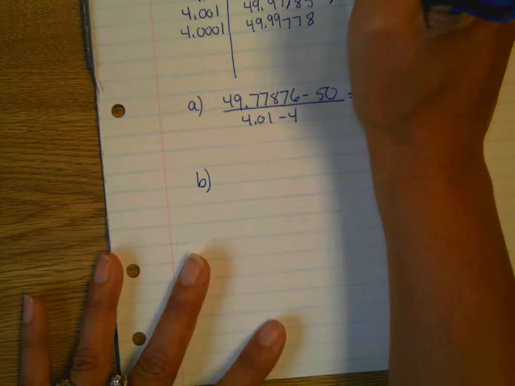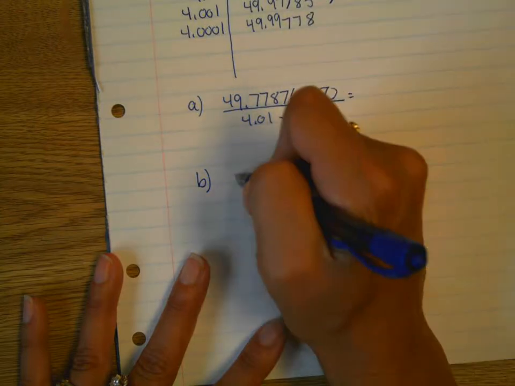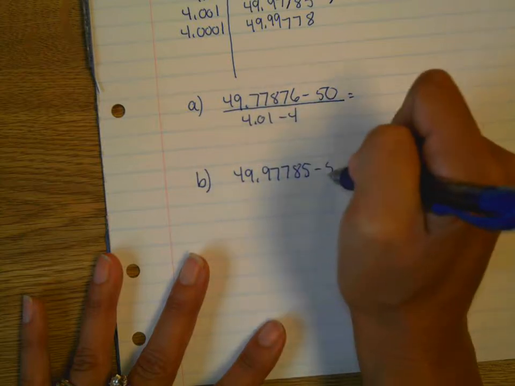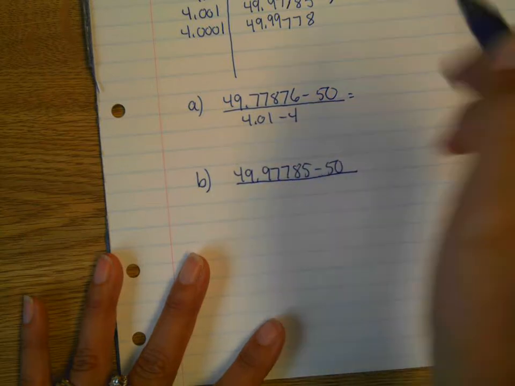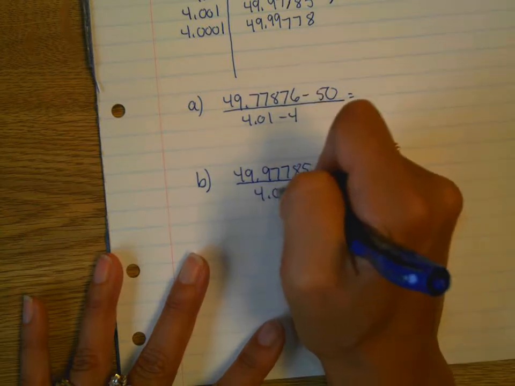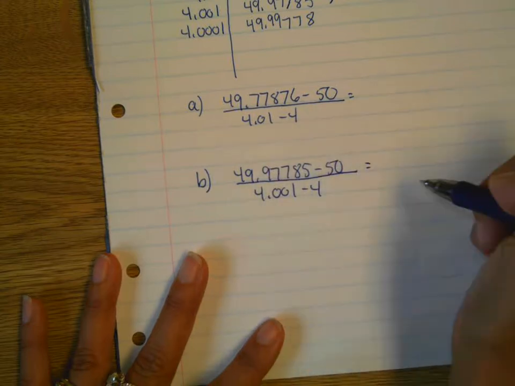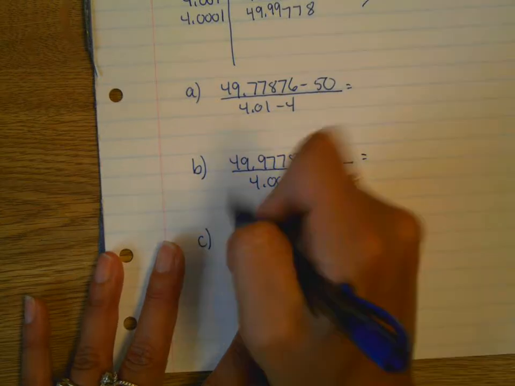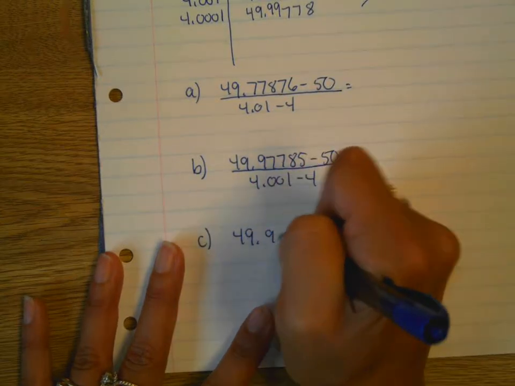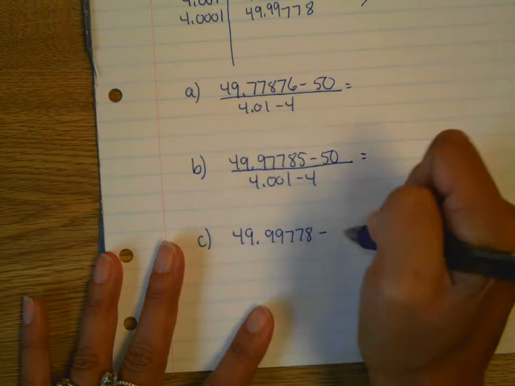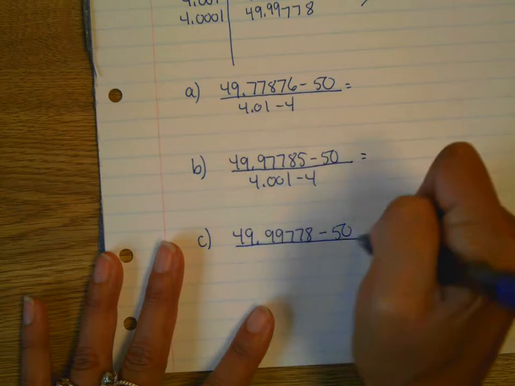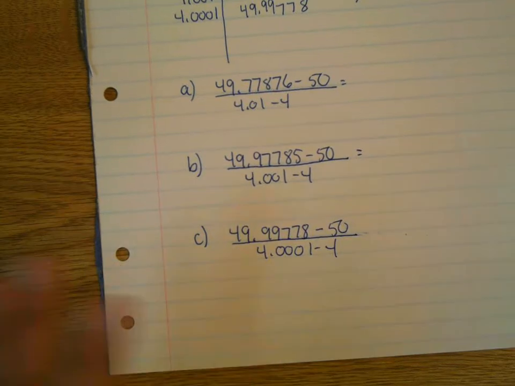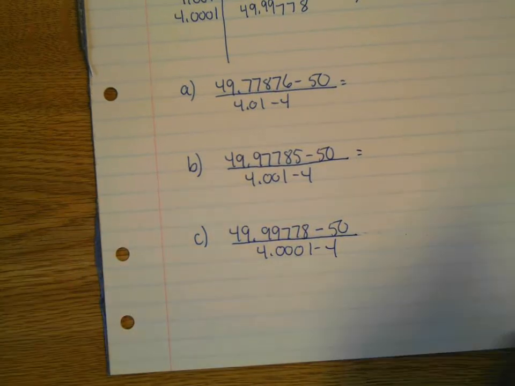Then it's these two: 49.97785 minus 50 over 4.001 minus 4. And then the last one, these two: 49.99778 minus 50 over the change in the x's. Now it's just some simple calculator, subtracting and dividing.